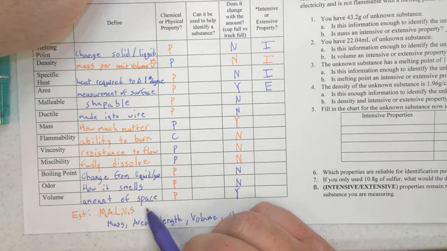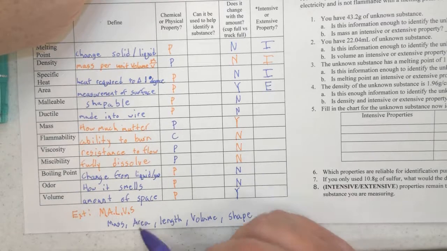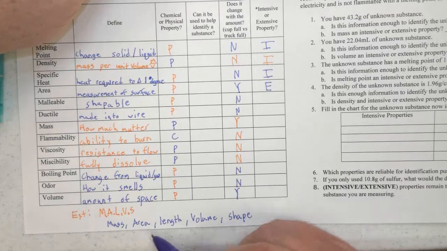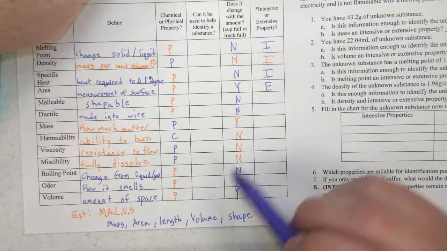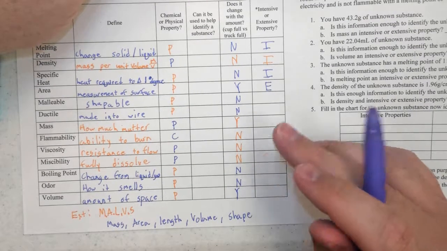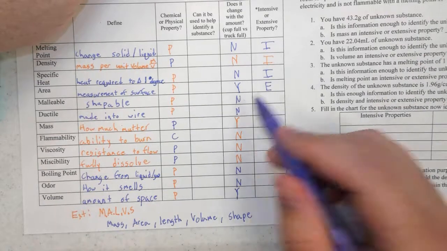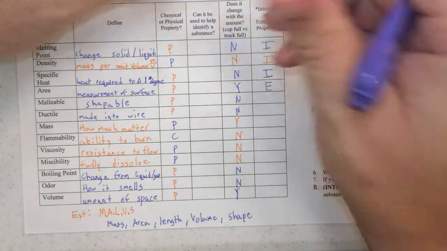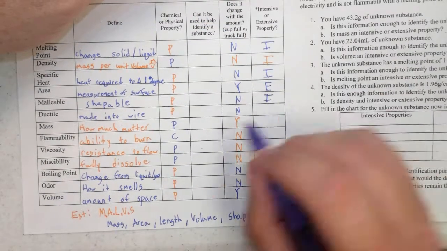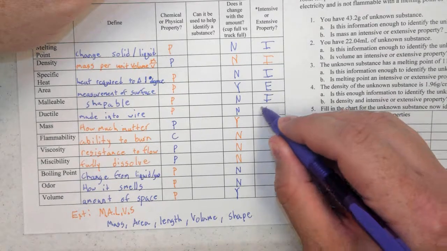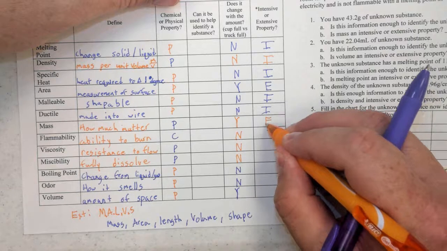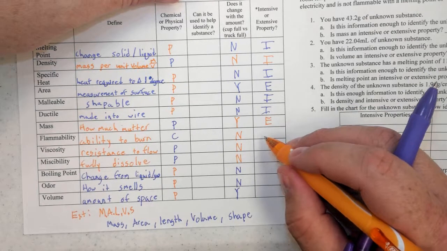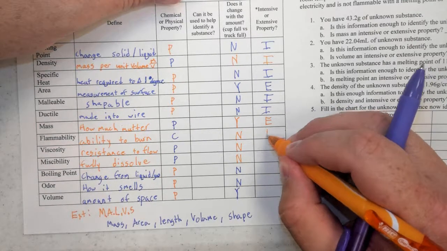Try to remember mass. It's going to keep coming up. You're going to see it on the test. Mass, area, length, volume, and shape are actually the only extensive properties there are. Everything else is intensive. Okay, so if you look at malleability, that is no, so that is intensive. Also ductile is intensive. Mass, again, changes, so that is extensive. Flammability does not, so that's intensive.